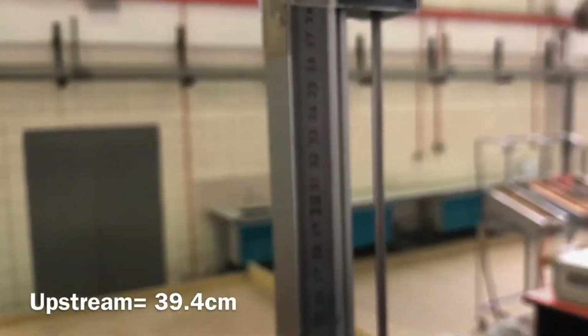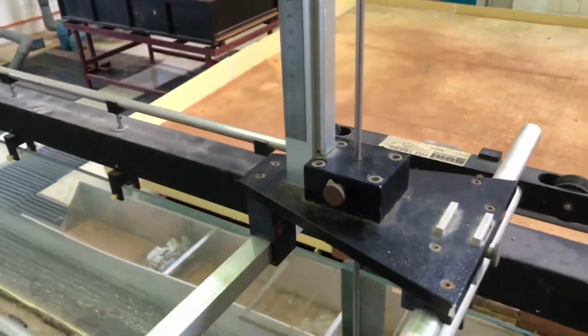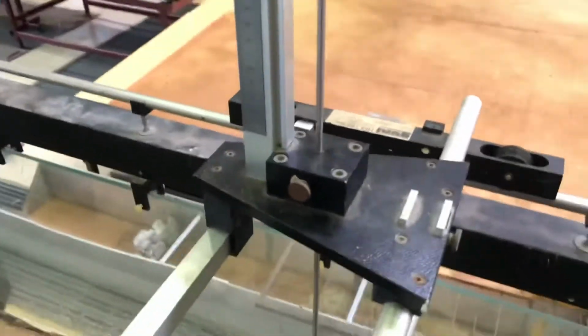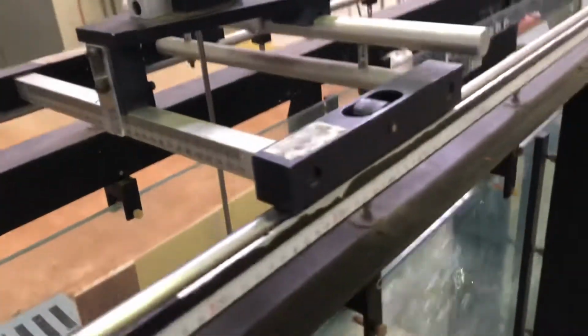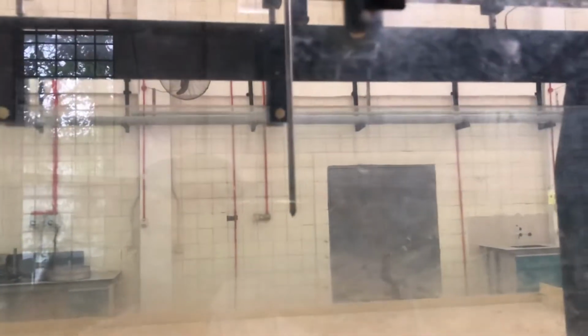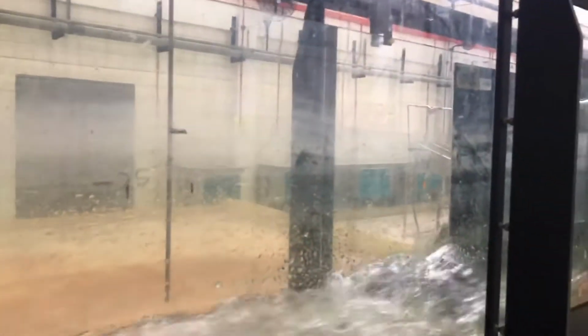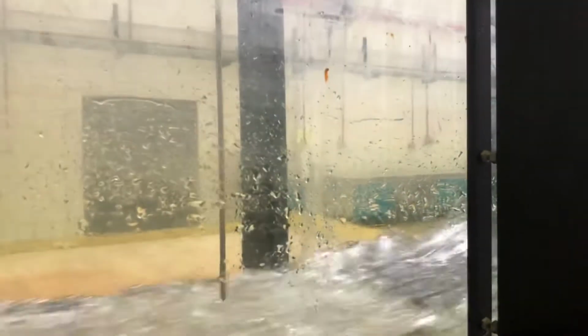Now that we have done that, you can move the scale towards the downstream. And we can measure the depth of the flow in the downstream. Continuing the same process, we will adjust the scale to be just above the flow in the downstream.